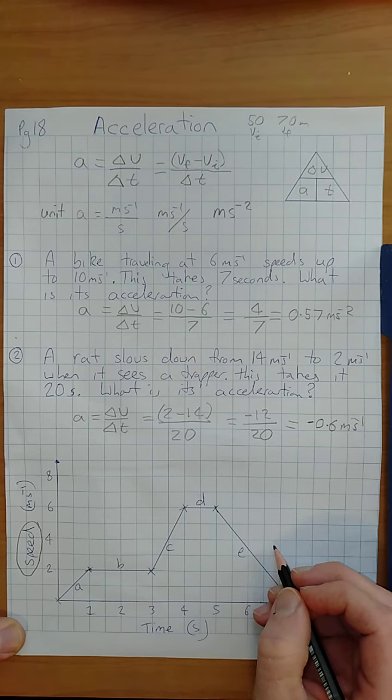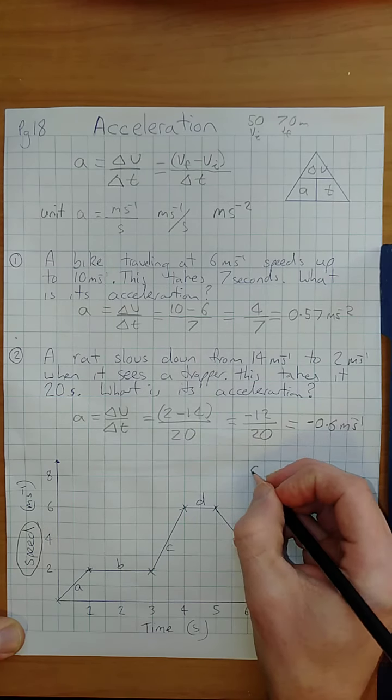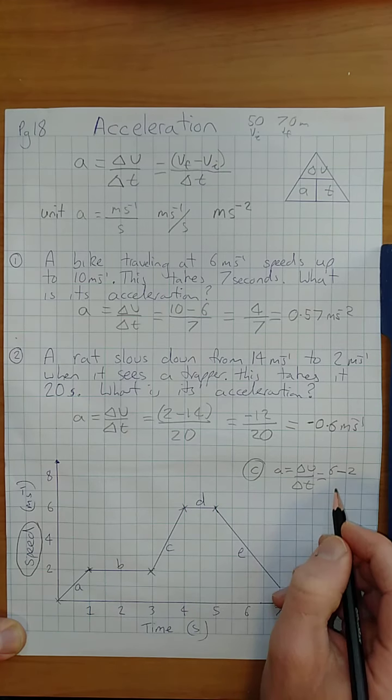We'll just run one calculation for fun, and it's going to be section C. So we've got acceleration is equal to change in velocity over change in time. And we'll write down the change in velocity was 6 minus 2, because it reads across to 6, minus 2. And the time it took was from 3 to 4 seconds. So therefore the time it took is going to be 4 minus 3.